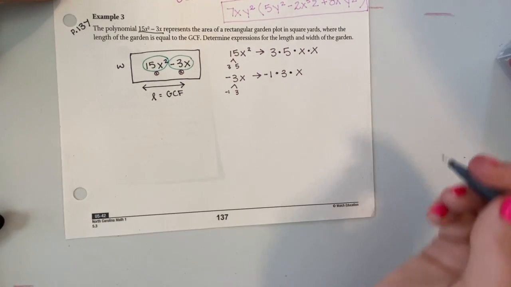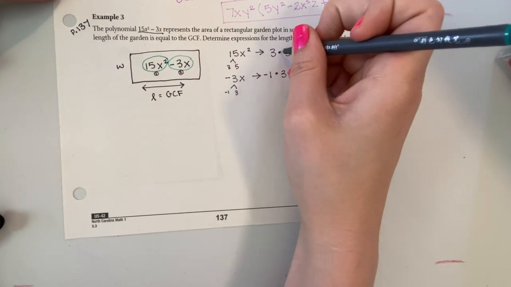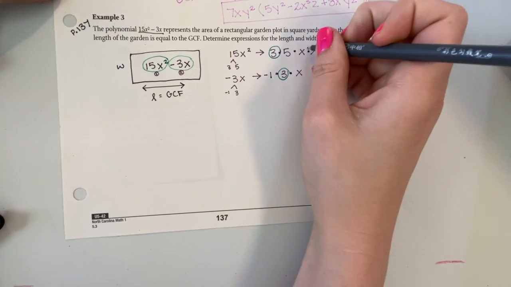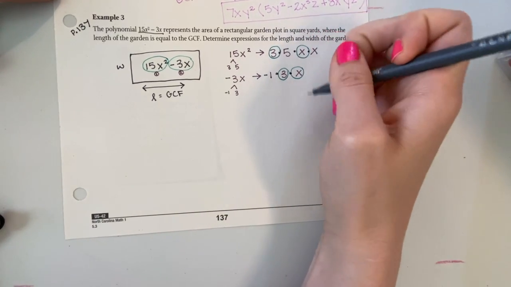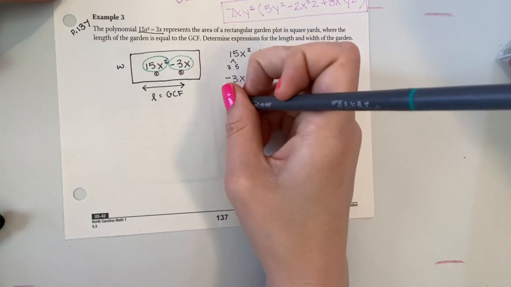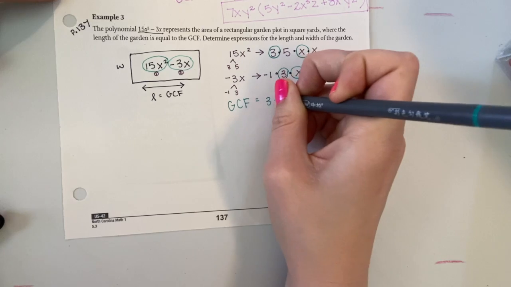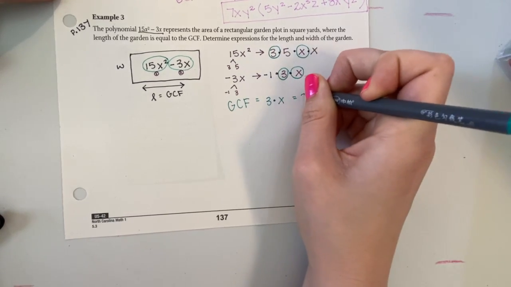I'm going to identify the common factors. We have 3 in both and an x in both. So my greatest common factor is 3 times x, which is just 3x.